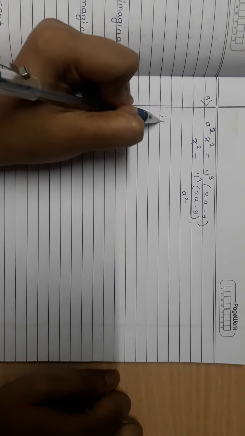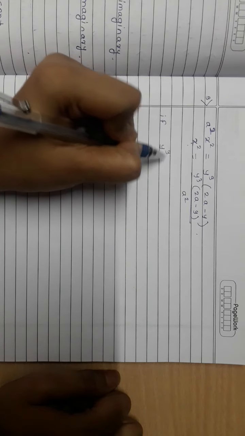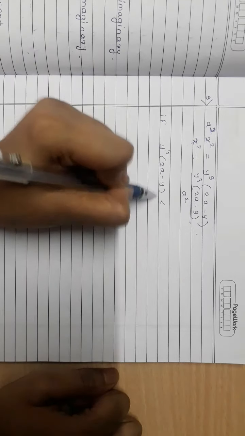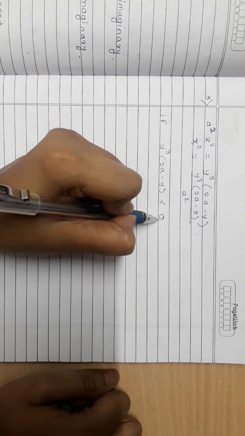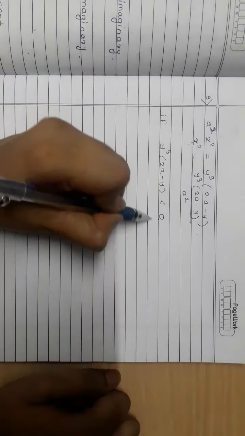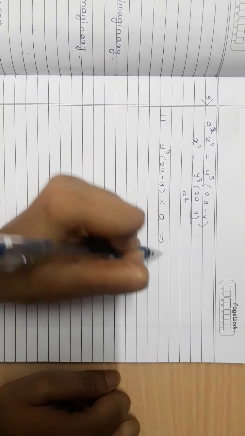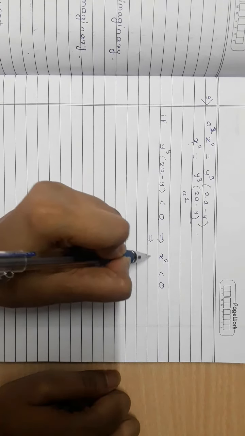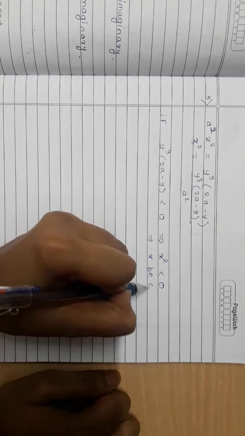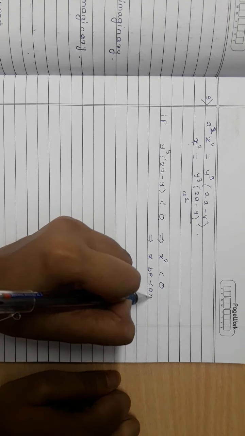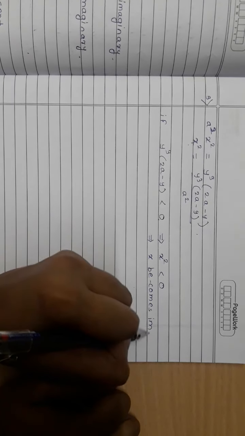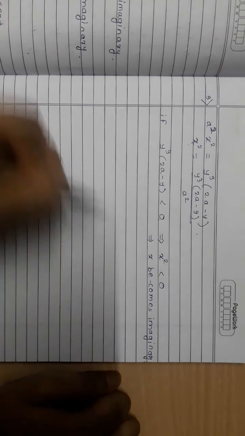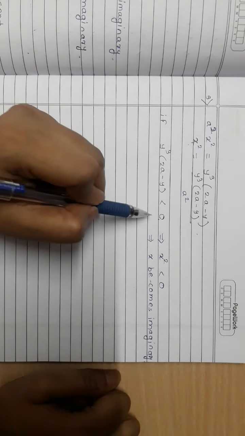So if y cube into 2a minus y divided by a square is less than 0, then x square will be less than 0, and x becomes imaginary. So this set of points is not included, where it becomes negative, right?